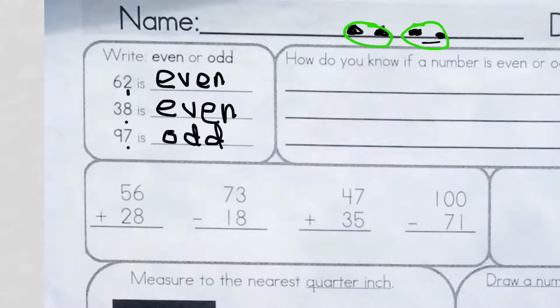We could go and count every single one of these minutes. We could do 1, 2, 3, 4, 5, 6, 7, 8, 9, 10, 11, 12, 13, 14, 15, 16, 17, 18, 19, 20, 21, 22, 23, 24, 25, 26, 27, 28, 29, 30. So we're counting those little dots that are the minute dots, and it's 4 hours and 30 minutes, or 4:30.